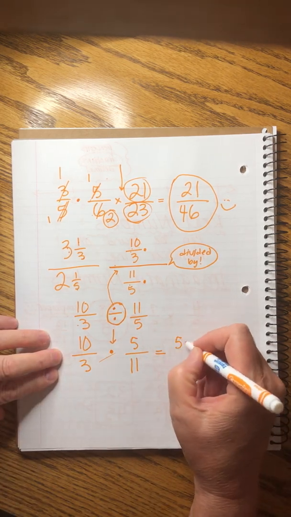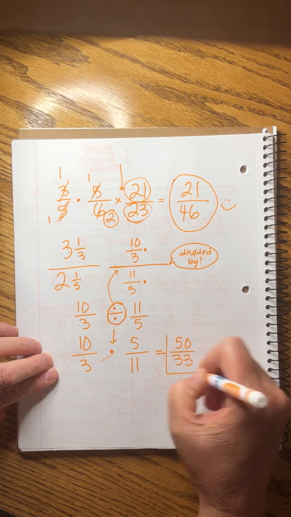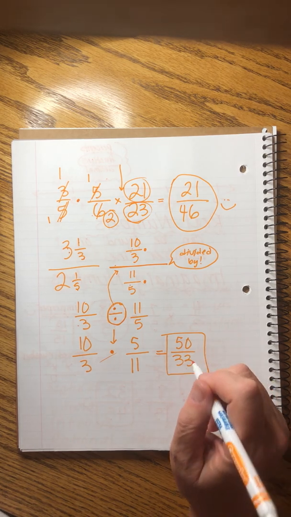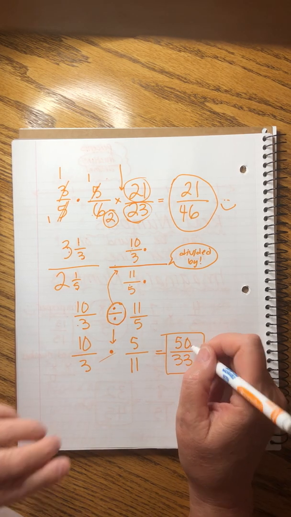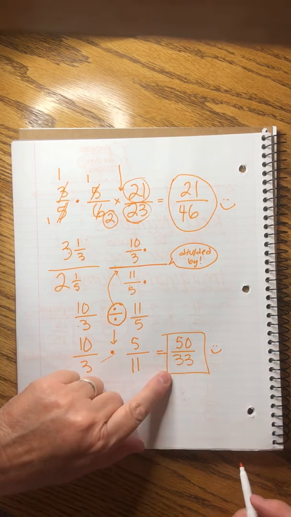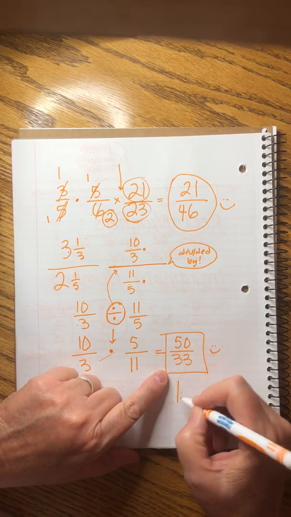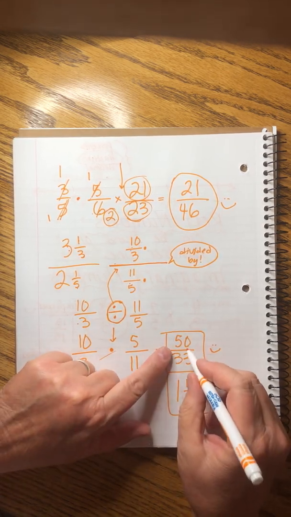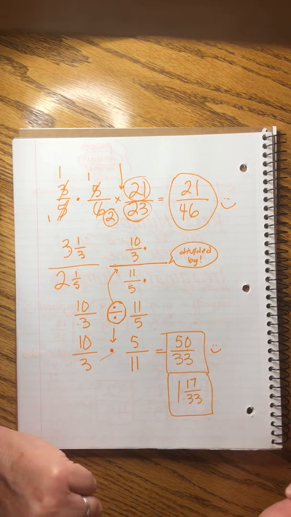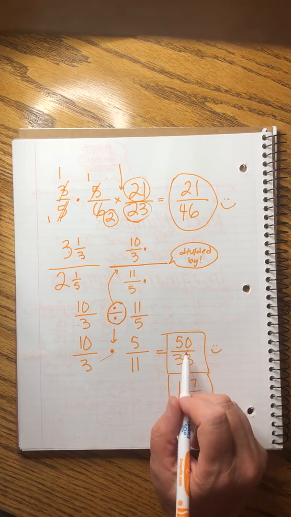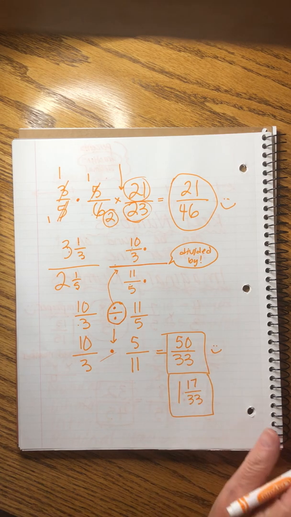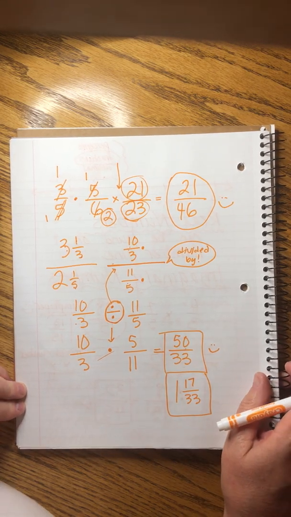Okay, 50 over 33 is my final answer, and I do not need you to put that back in mixed number format. If you were to check the answer to this and you saw that the answer was 1 and 17 over 33, but you had written this, leave it in this format. I like it better. Just check to make sure that you're right. But I want to train you now to stay focused on mixed numbers. I mean, did I say that out loud? Improper fractions.